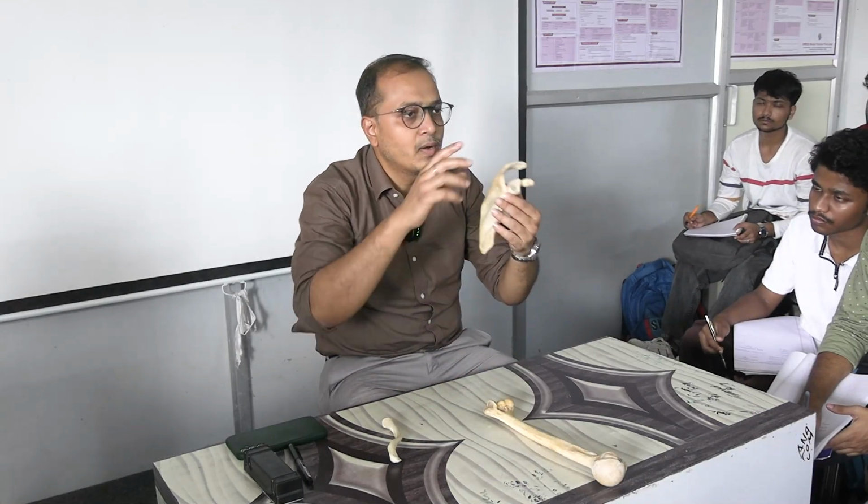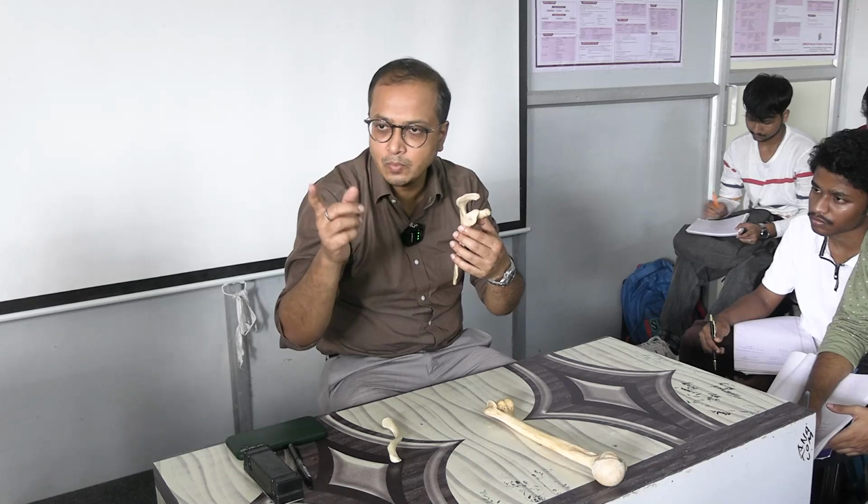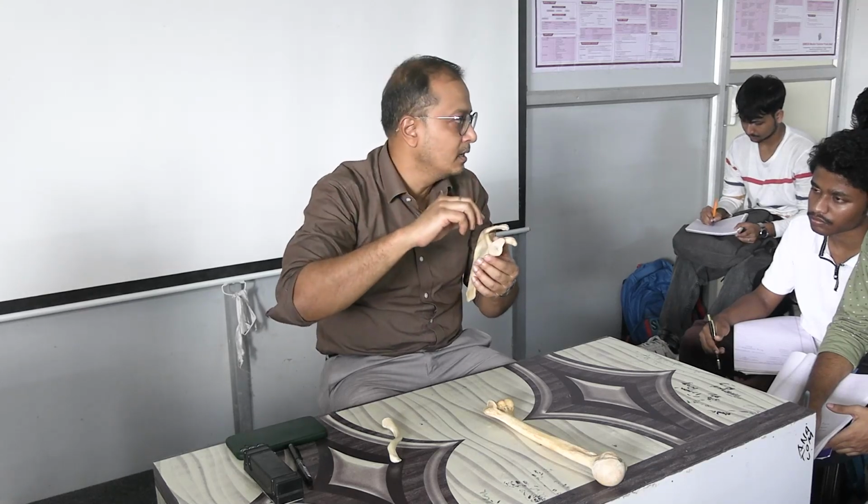Now, the neck can be divided into 2 parts. One is known as the anatomical neck, the other is known as the surgical neck. The anatomical neck is just surrounding this particular head, and the surgical one is by this notch. You see the notch over here? Suprascapular notch. This is on the superior border. So, this notch is known as the suprascapular notch.